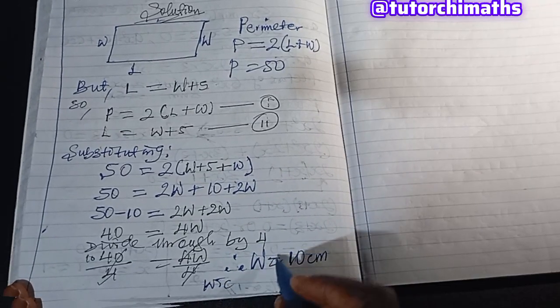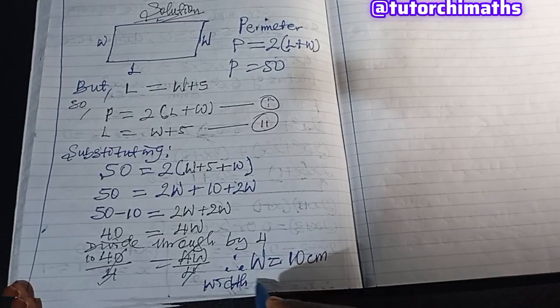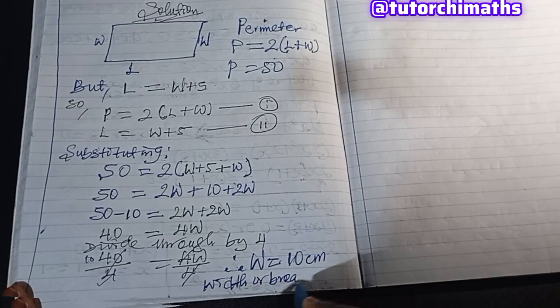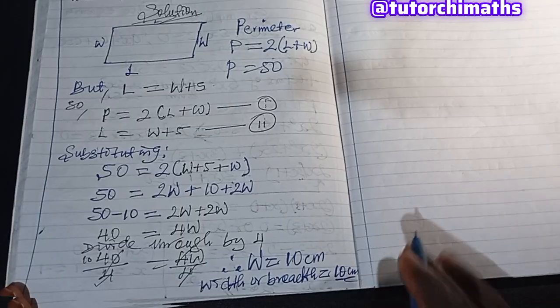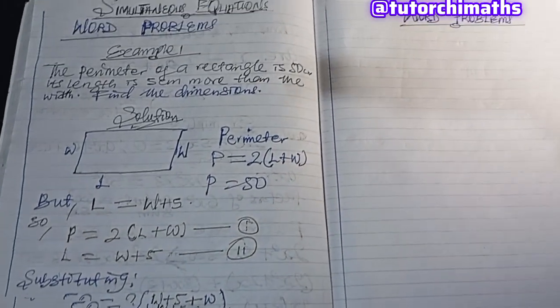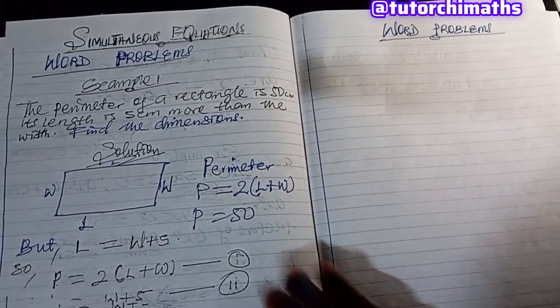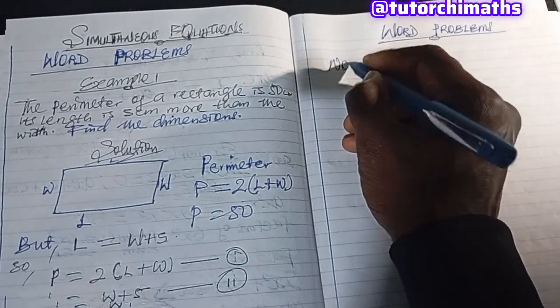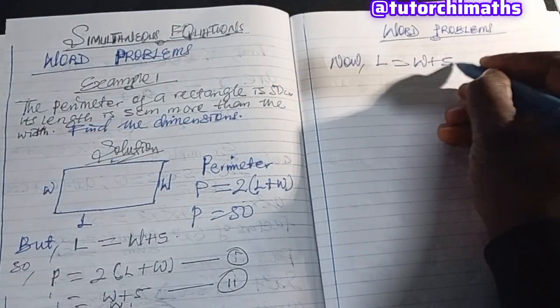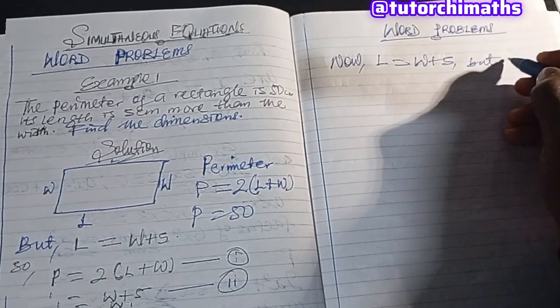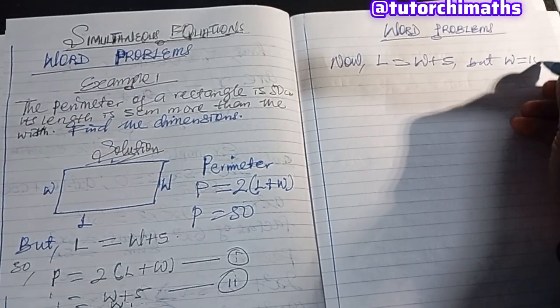Okay, so width or breadth is 10 cm. Now we can easily calculate the length. Now L is W + 5, but this W is 10.